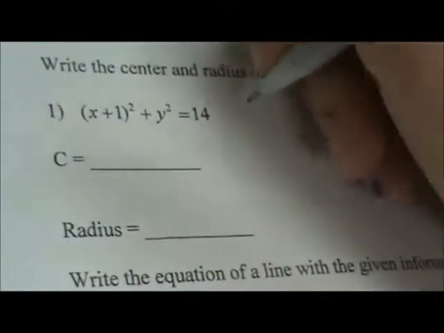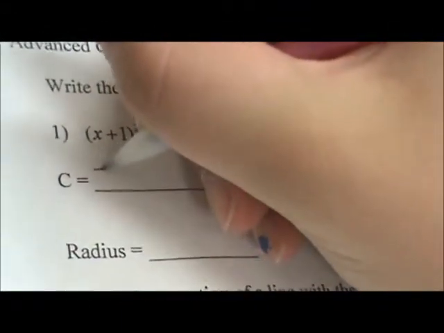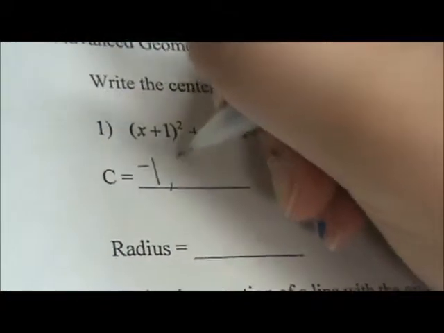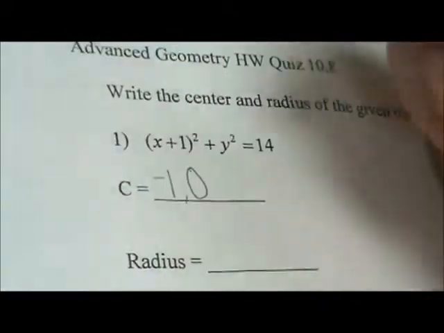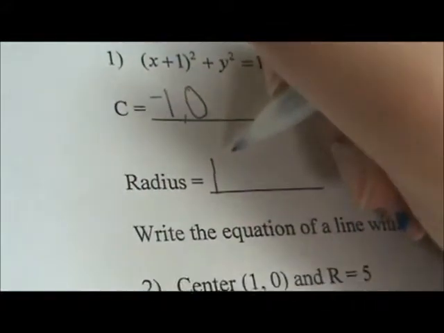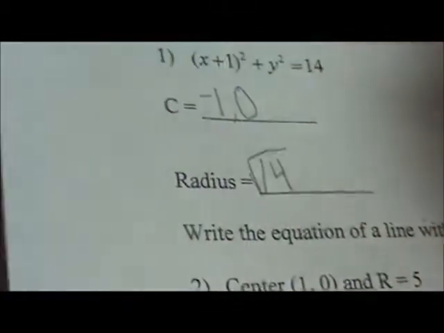Starting with problem 1. We know that the equation is there, so we can say that negative 1 is in the spot of 1, because the equation is x minus 1, or x minus h, where h is 1, negative 1. So then we can say that those 2 points are the center point, and there's no y, so we can just say that it's y. We know that this 14 is in the spot of r squared, so we need to square root that number.